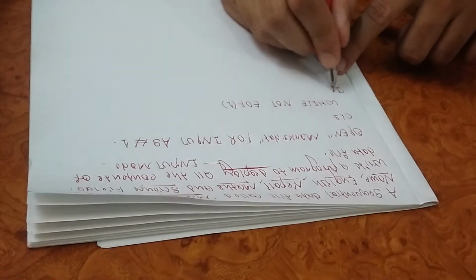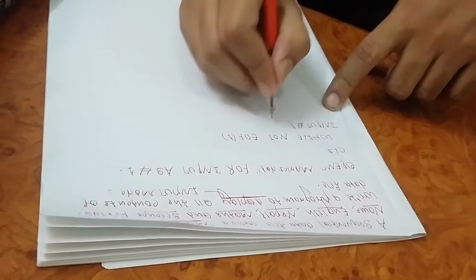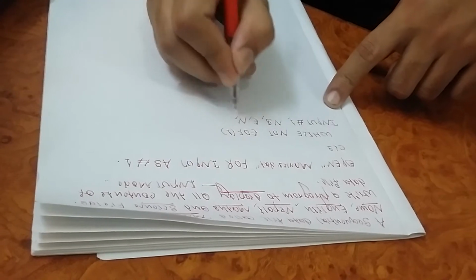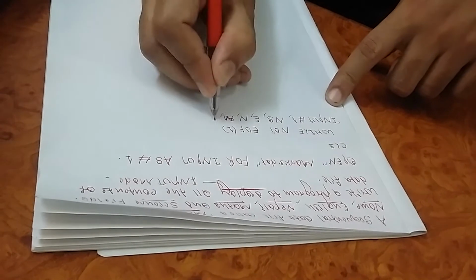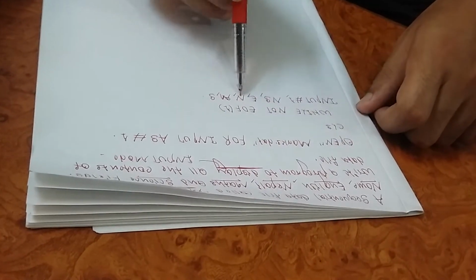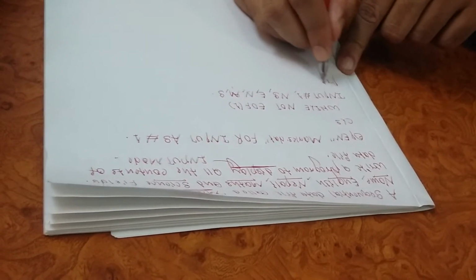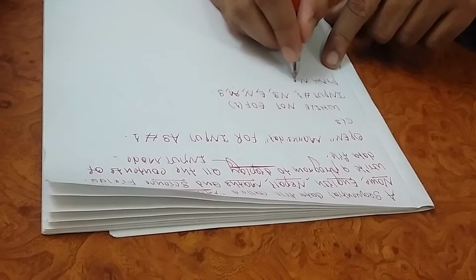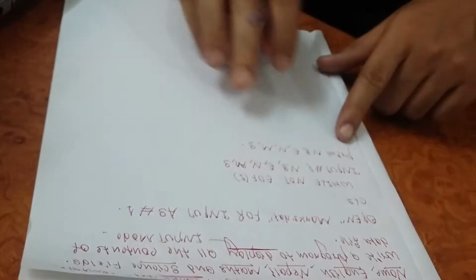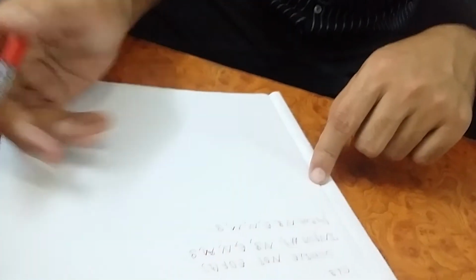For that we use INPUT #1, the file number 1, and the name N$, comma English, comma Nepali, comma math, comma science. We have the name, the English E, Nepali N, math M and science S. So we have to print N$, E, N, M, S. So we print the name, the marks in English, the marks in Nepali, the marks in mathematics, and the marks in science.